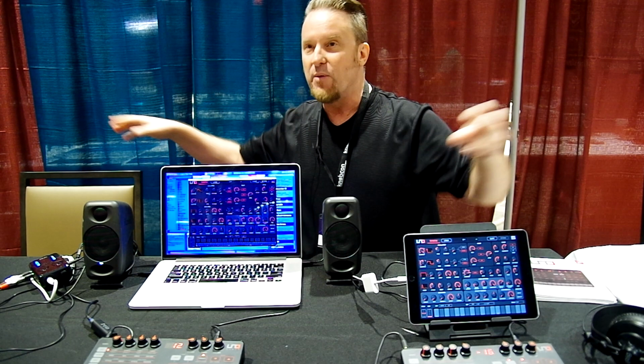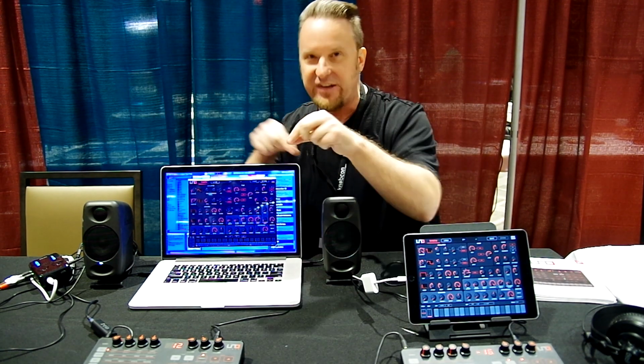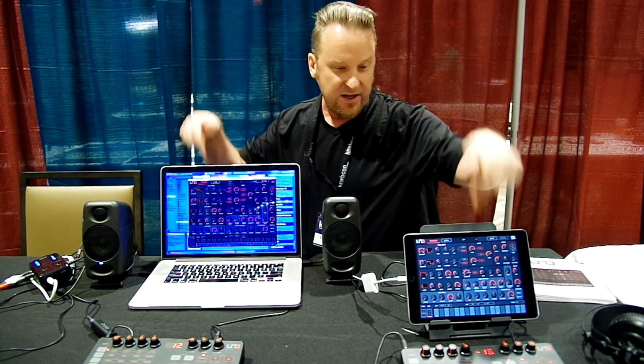Well, now with the editor, we're able to reach a little bit further, and we're not forcing you to use MIDI CCs to do deeper editing. You can just plug in the editor, it'll sync with the synth, and then you have additional control.